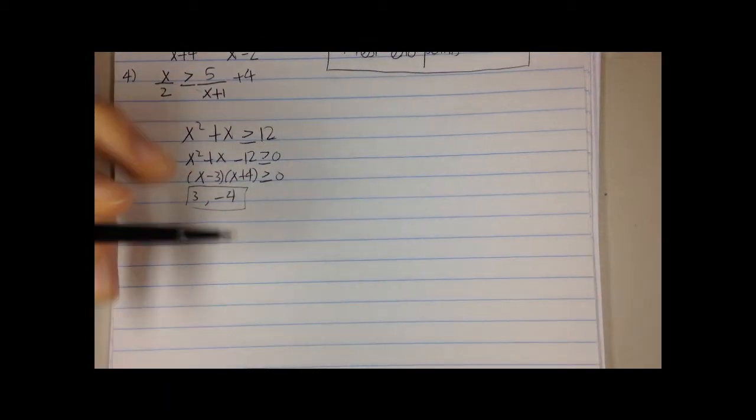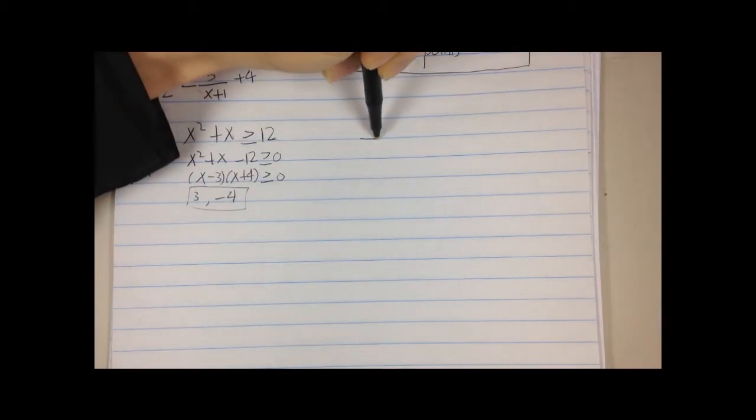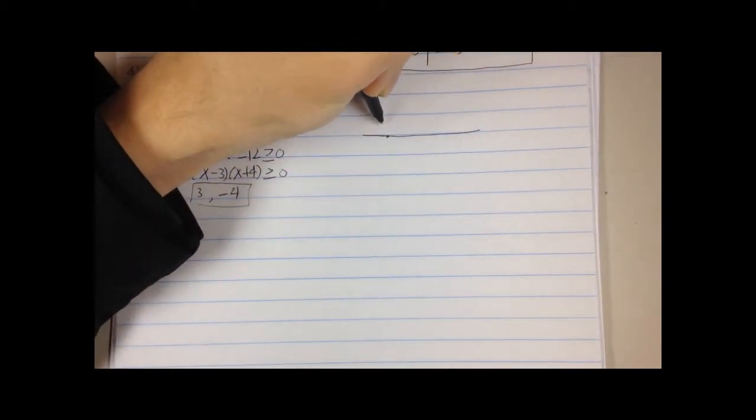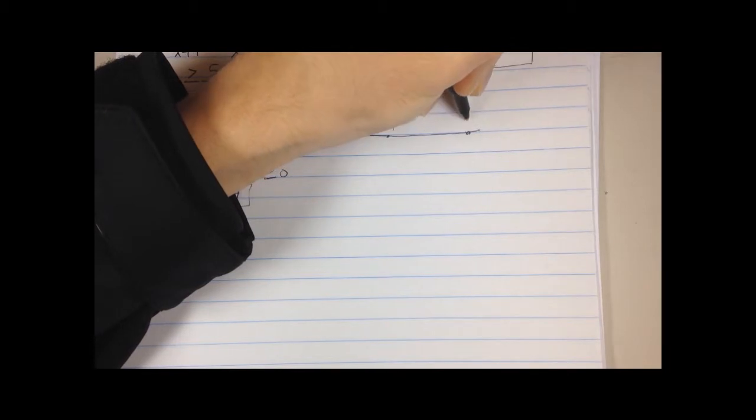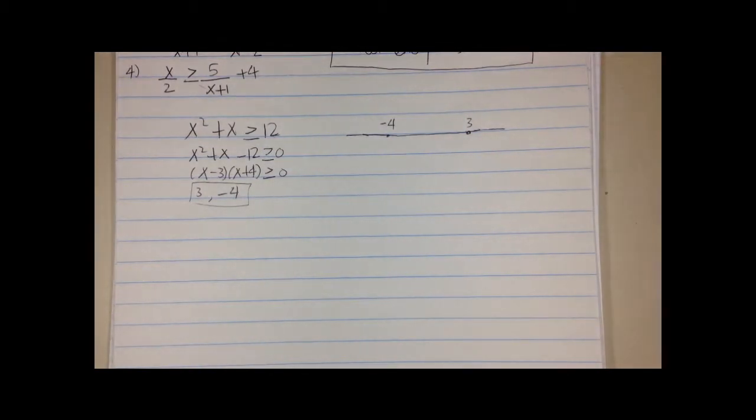So next we're going to want to place these points on a number line. So let's do that here. So our points are going to be negative 4 and 3, and you just go off to infinity. And next we're going to want to test points in each range.